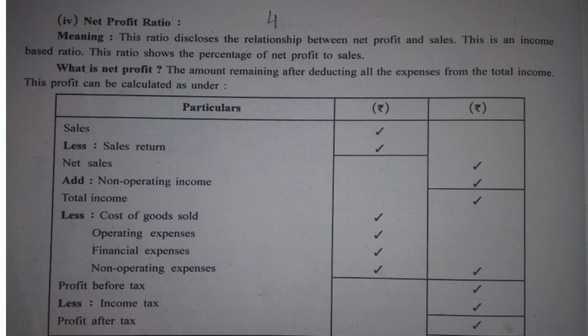Further, coming back to the net profit ratio, after COGS, it is operating expenses. Again, we need to revise. What are operating expenses? Of course, the second ratio in profitability ratios, which is the operating ratio, on page number 218.